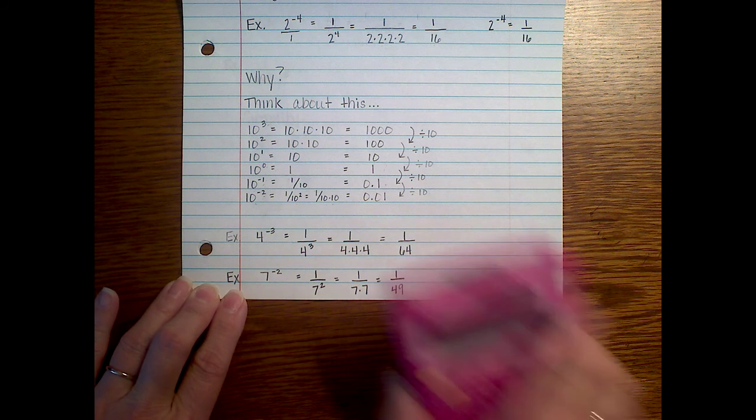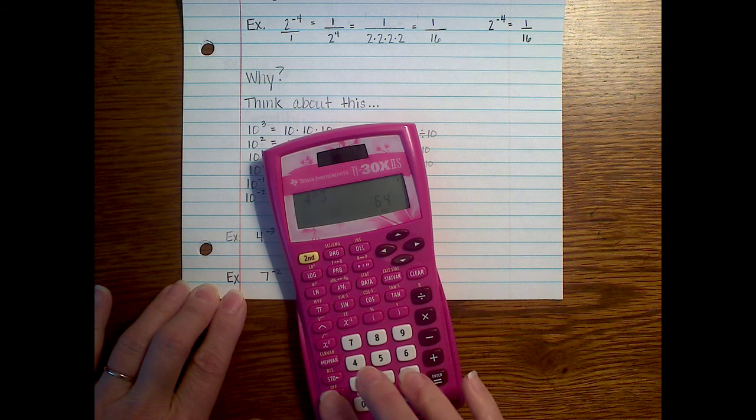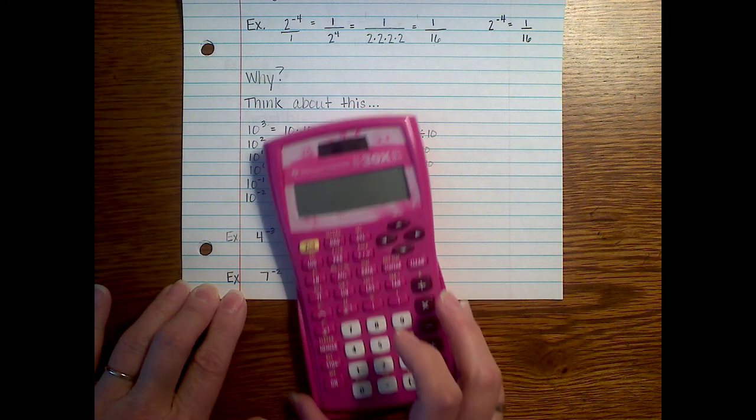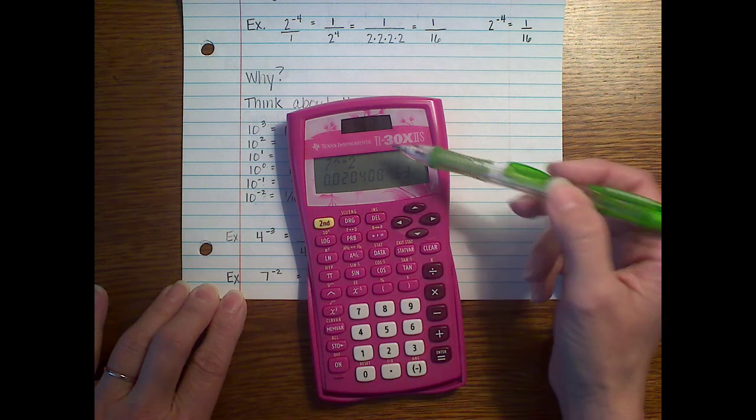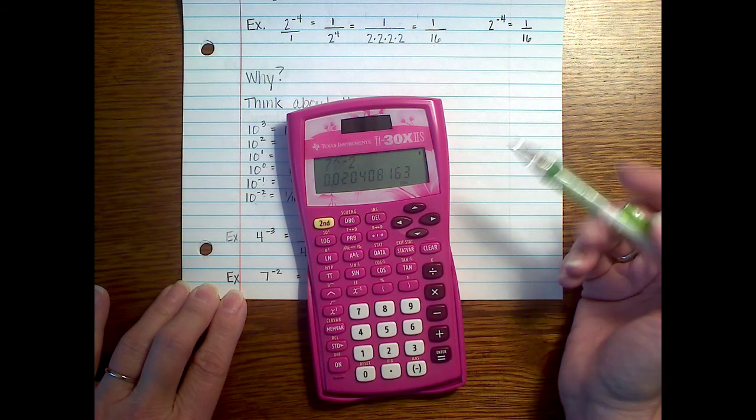Now, how does this look on your calculator there? Well, if we clear this out, I can enter, there's my 7. I'm going to hit my caret, and I'm going to do to the negative 2. I'm going to type it in just like I want it. It's going to give me a decimal equivalent, but that's how you would enter it here. 7 to the negative 2 power.